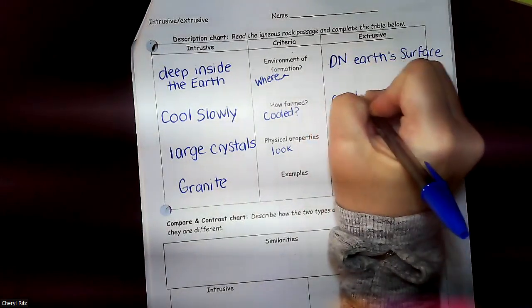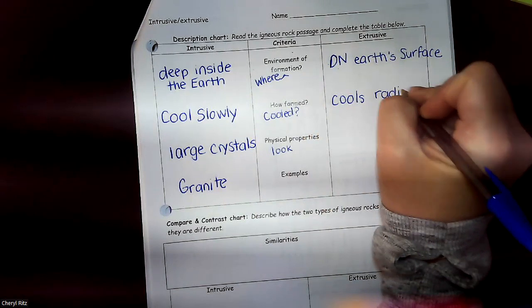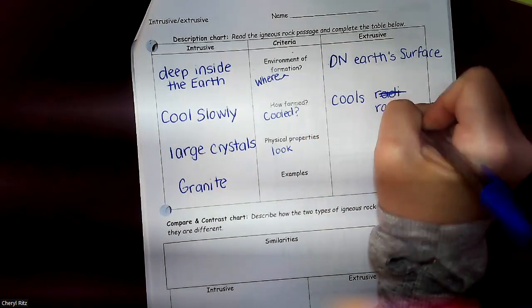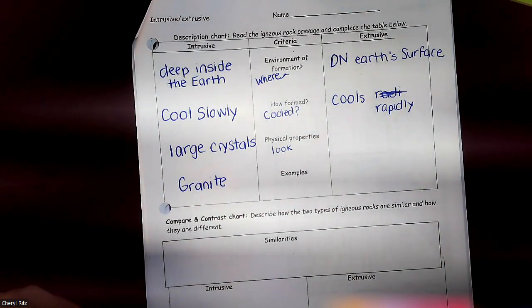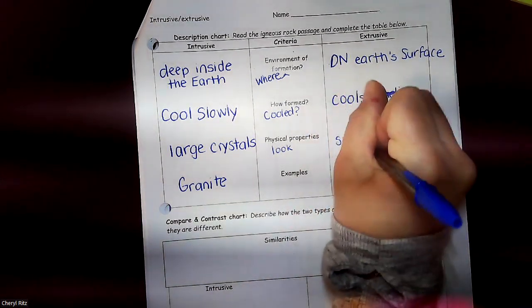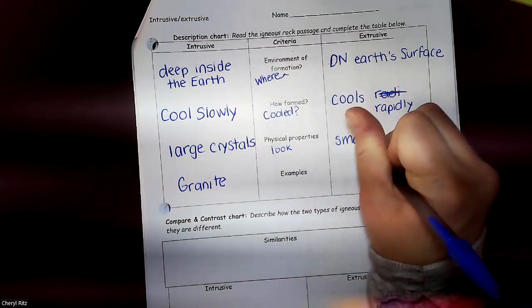They cool rapidly, cool fast. And because they cool fast, what do they look like? Very small. Okay, and I don't think the reading included this, but small or no crystals. So include the no.